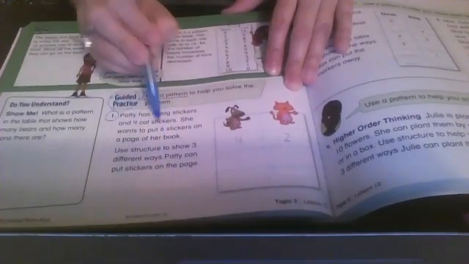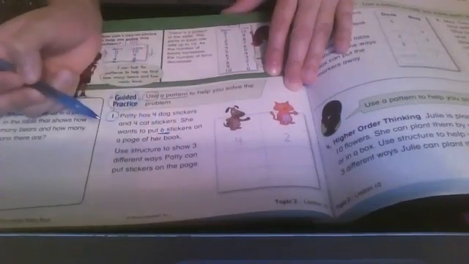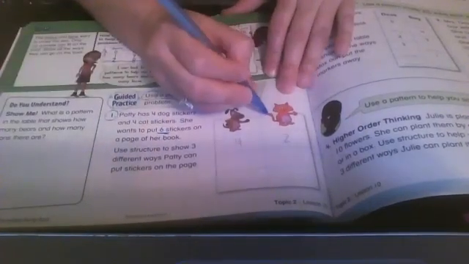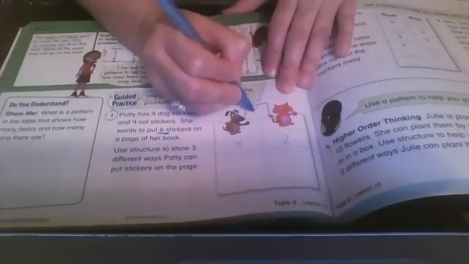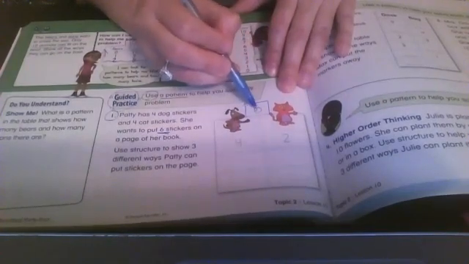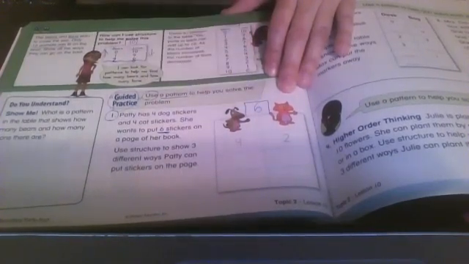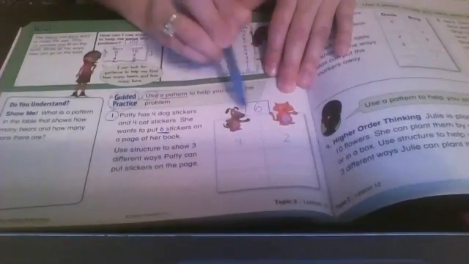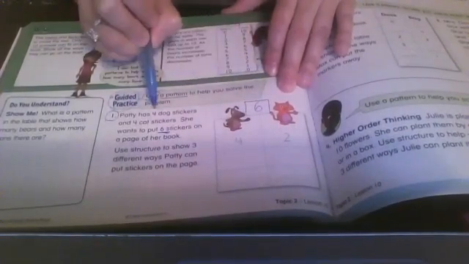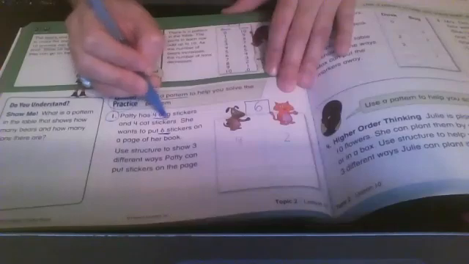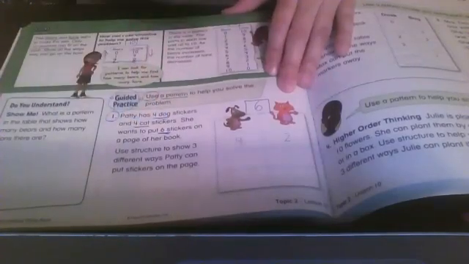Okay, so she wants to put 6 stickers in her book. So I know that 6 is going to be the whole. That's how many she can put on a page altogether. Okay, she has 4 dog stickers and she has 4 cat stickers.